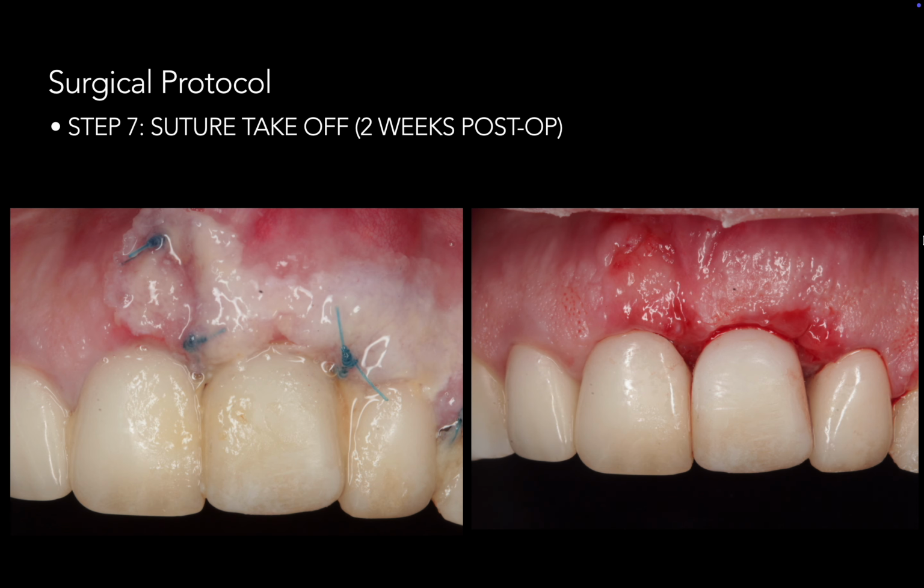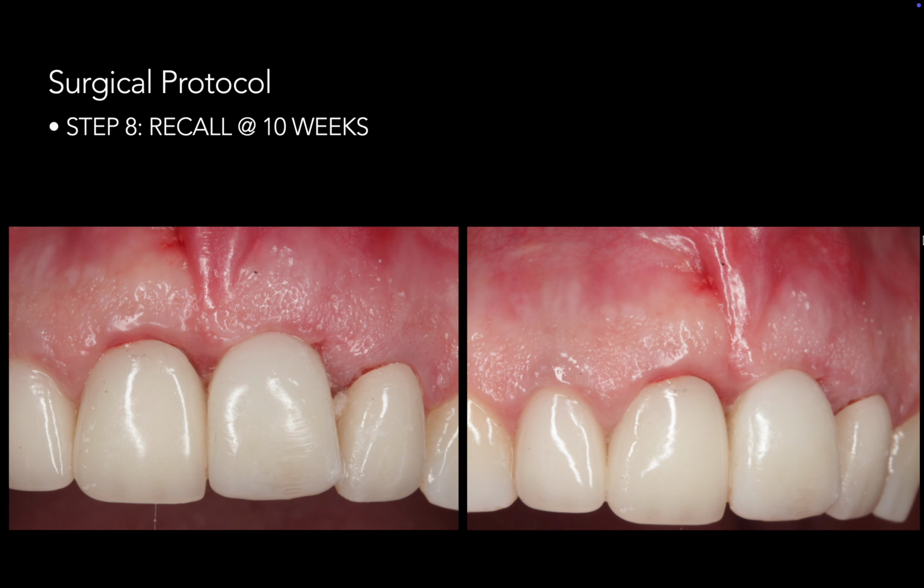Now at 2 weeks post-op, my patient came back for the suture takeoff appointment. As you can see, there was a dressing that was placed there, and my dressing of choice is periacryl. So immediately upon removing the dressing as well as the sutures, this was how the tissues looked, and I was quite happy with how they looked, as they looked like they were maturing quite well. Now at 10 weeks, this was how the tissues looked, and they looked even better, so I knew that we were on the right track.